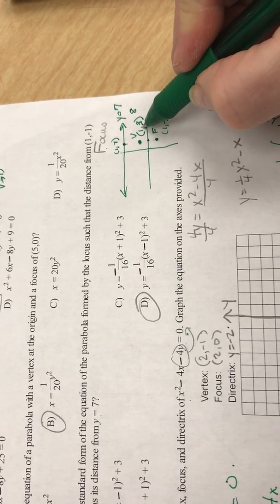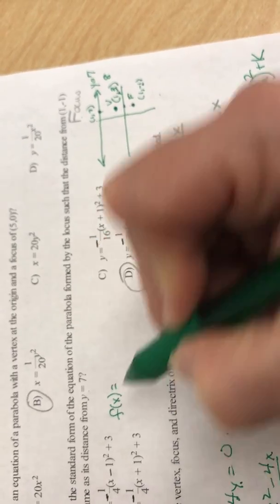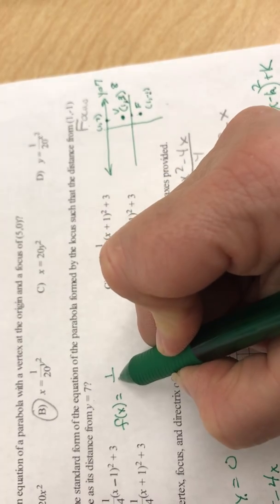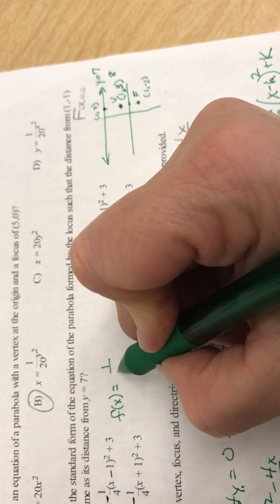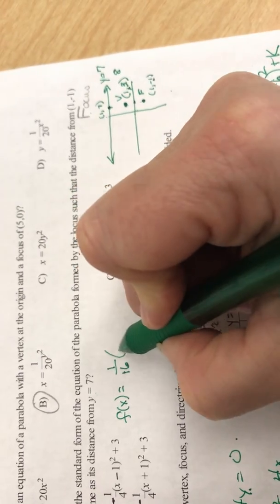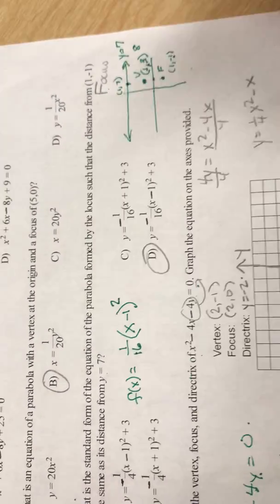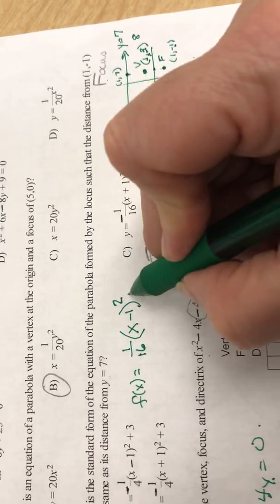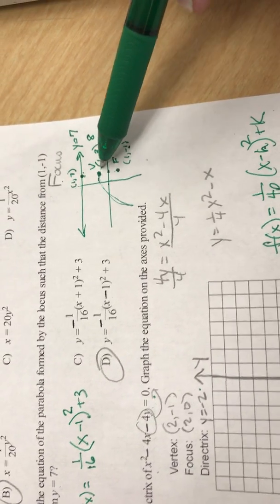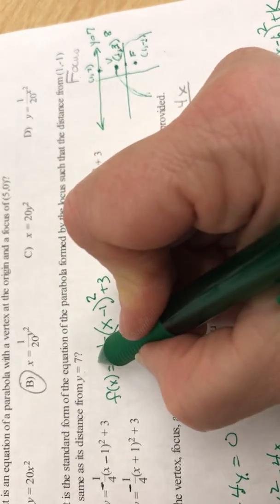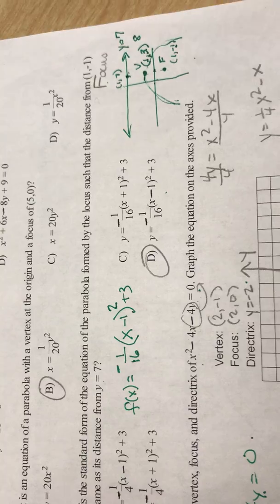So there's your vertex. So our equation would be f of x equals 1 over 4 times that distance, which was 4 units, we said. So 4 times 4 is 16, times x minus the 1 squared. It's got to be a squared or it's not a parabola. And then plus 3. Now, like I said down here, the directrix is up here. That means my parabola needs to be curving downward, which means I need a negative on it. And that was choice D, which you could have just put into the calculator as well.